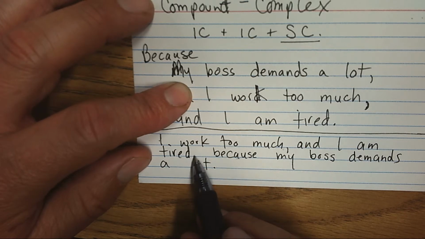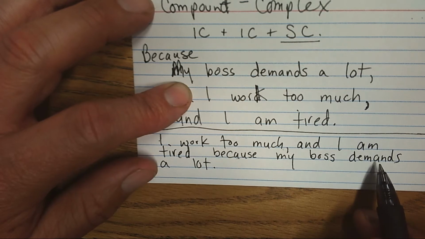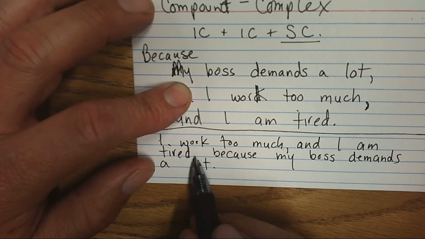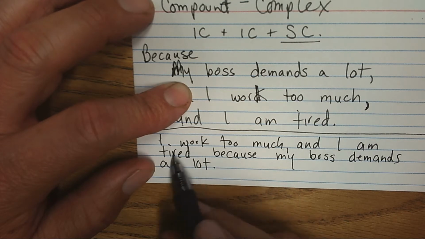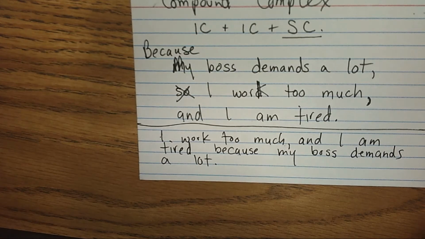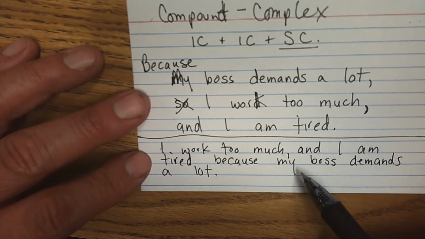So no punctuation before the subordinate clause. We've got a comma between these 2 clauses, but no comma between these 2 because this one is subordinate. It's not the main thought. We don't need to offset it with a comma to make it stand out. That's a compound complex sentence.